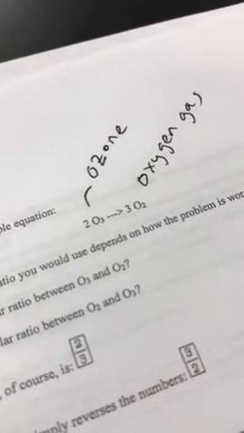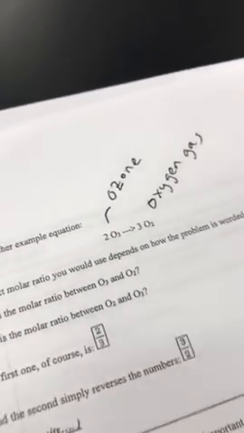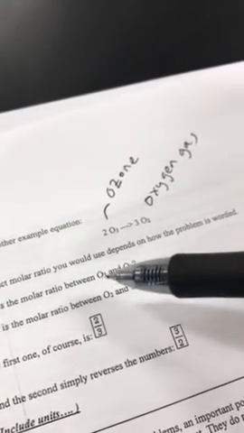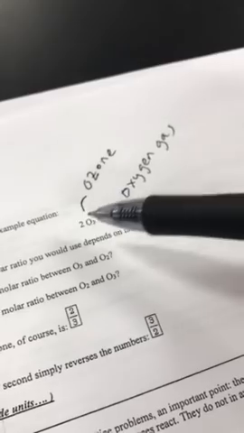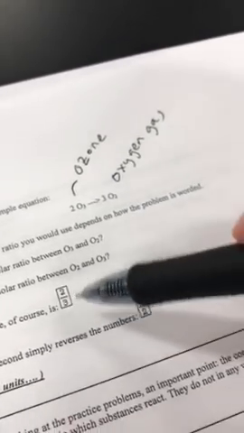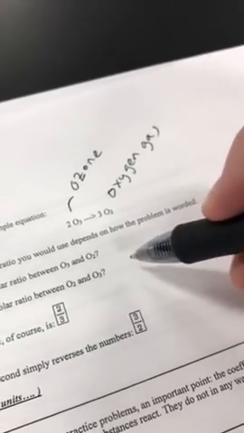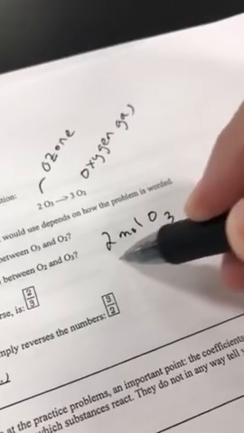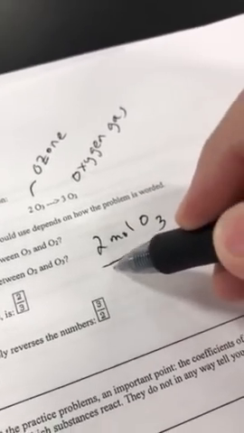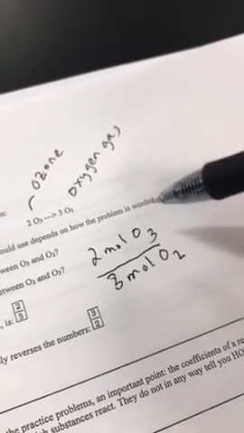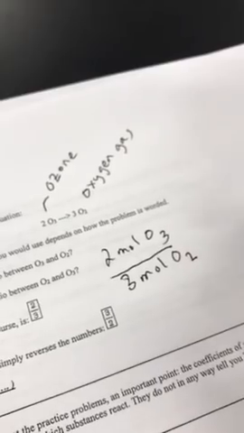So we can write fractions based on that. The question we could ask is, what is the molar ratio between ozone and O2? Well, there's 2 moles of ozone for every 3 moles of O2. Now, right here he left off the units, but we would actually put 2 moles of ozone for every 3 moles of O2. And this is how we're going to be able to convert from ozone to oxygen and vice versa, is to make a fraction like this.